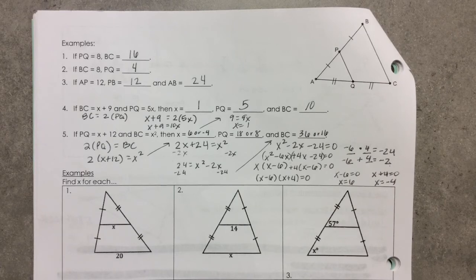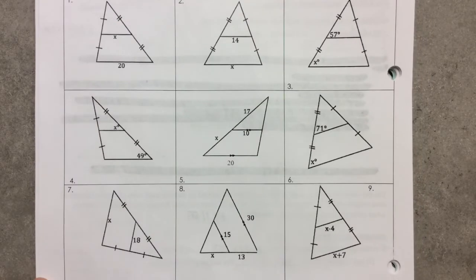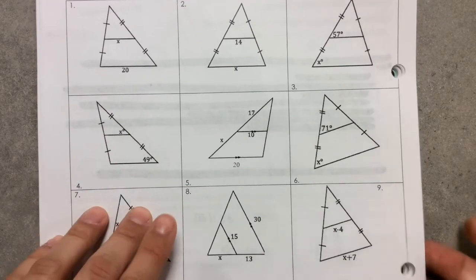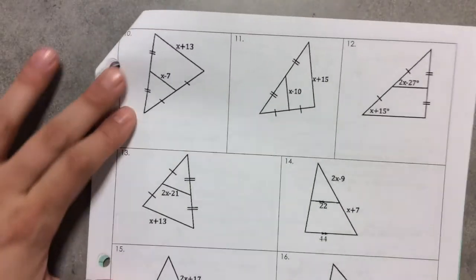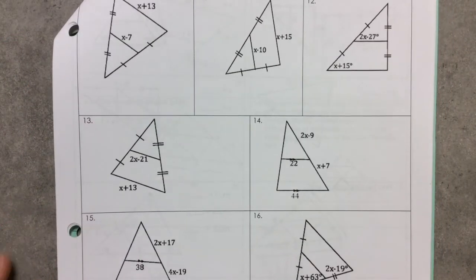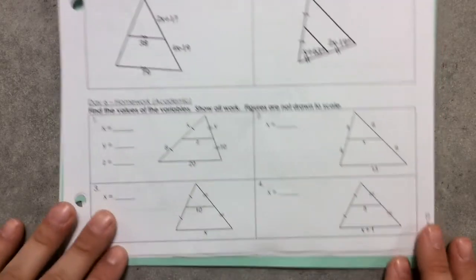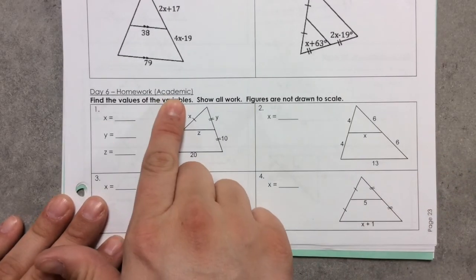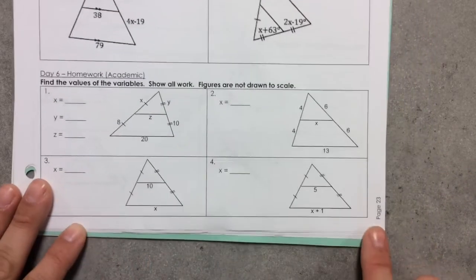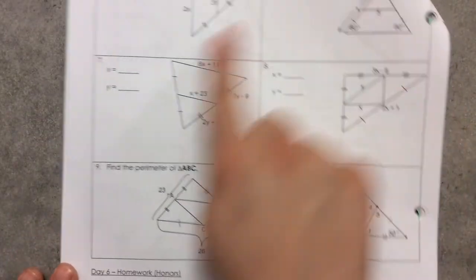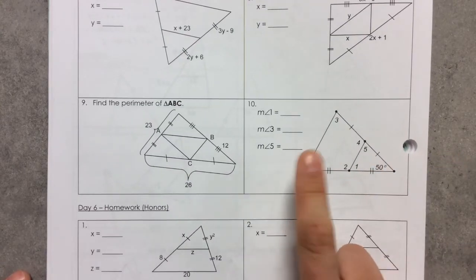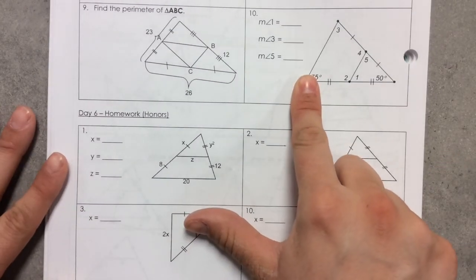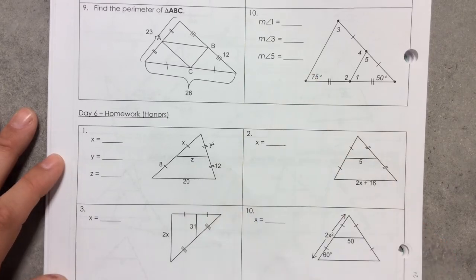So what I need you guys to do, and I know it looks like a lot, but it shouldn't take too long, is complete number 1 through 9 on this page, and then 10 through 16 on this page. And then, yes, you are going to work on the homework, so hopefully you will finish the homework in class. I know it says academic, but you are going to also do the academic on page 23, which finishes up on page 24 with number 10. And yes, I know Miss Frances is loading it up on you guys, but these notes should not have taken that long.